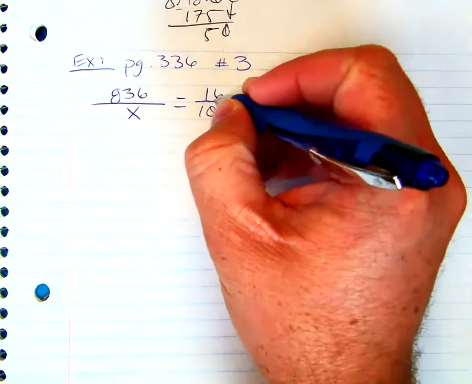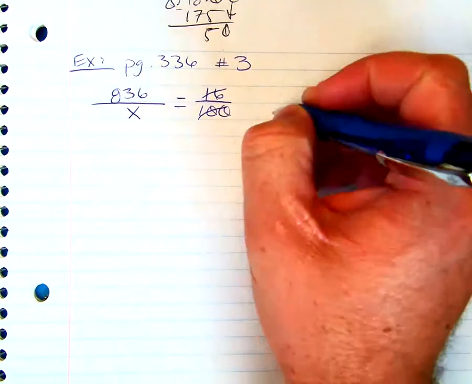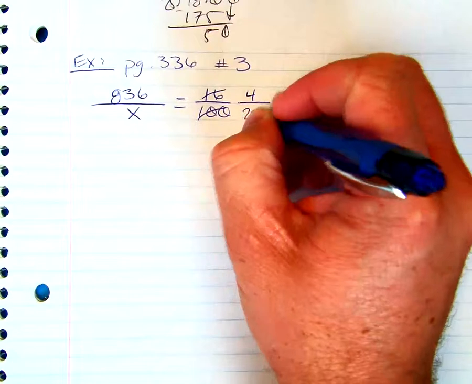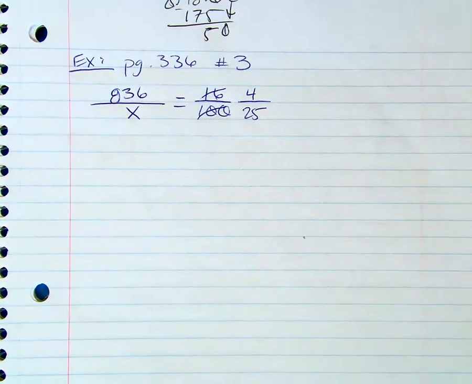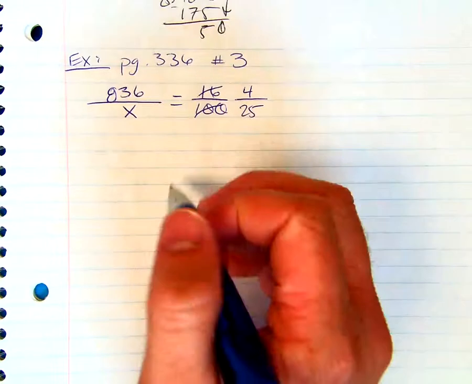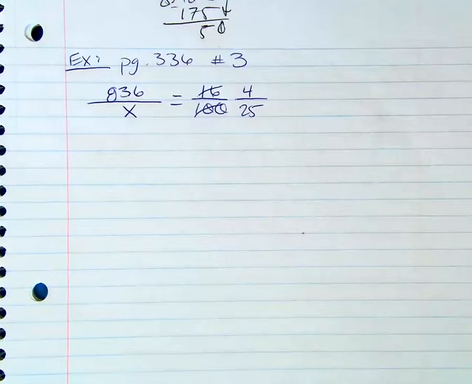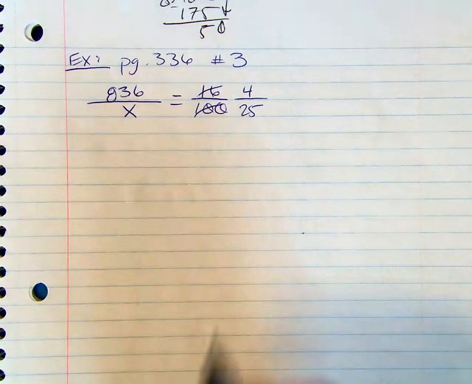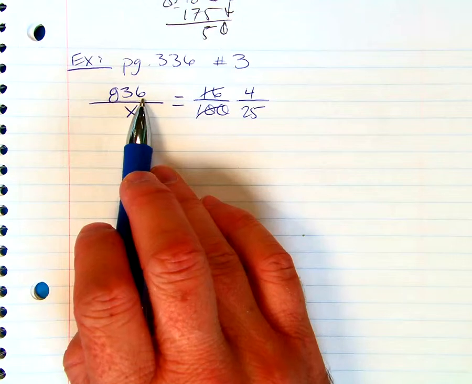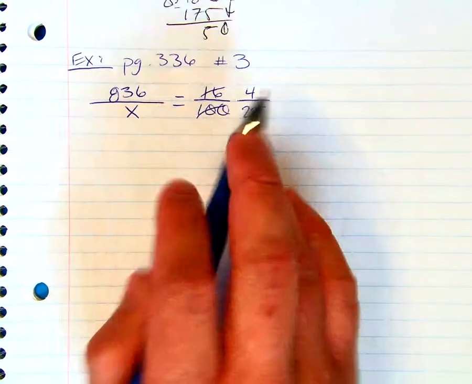And again, I would suggest reducing first. 4 goes into 16 4 times. 4 goes into 100 25 times. Now if I cross multiply, 25 times 836, 4 times x. Or, if we did this in a different way, we could say 836, this is an even number, it might be a multiple of 4.